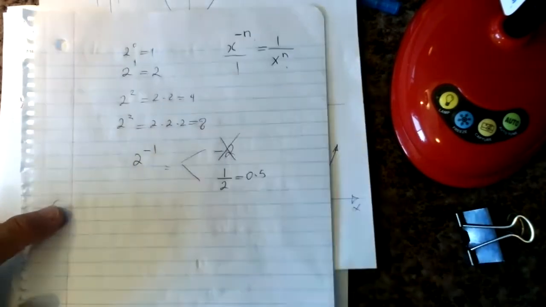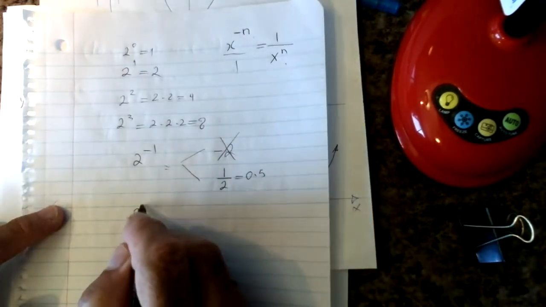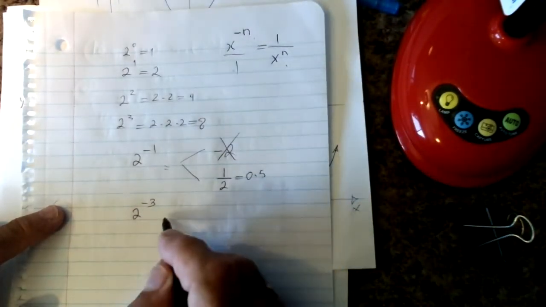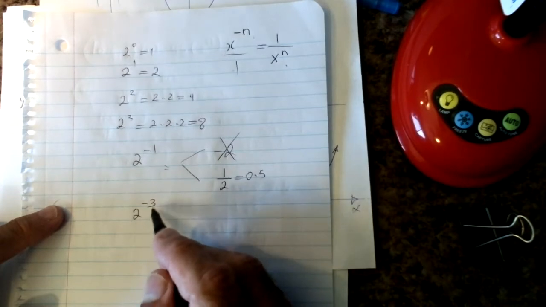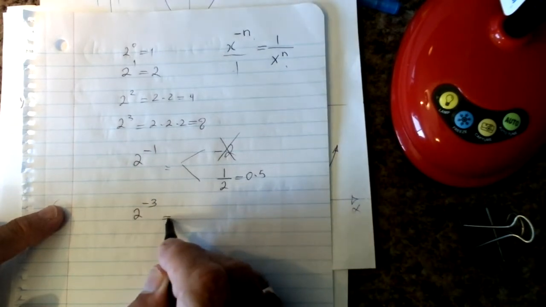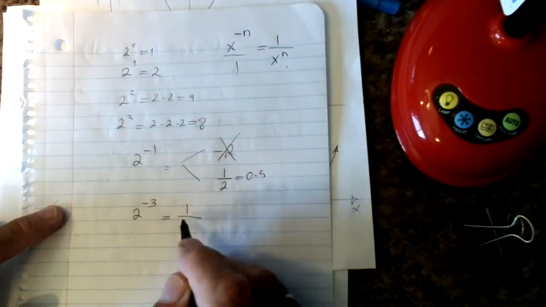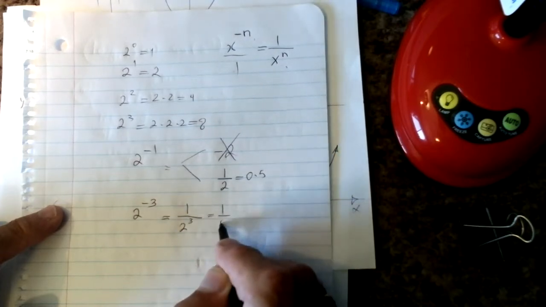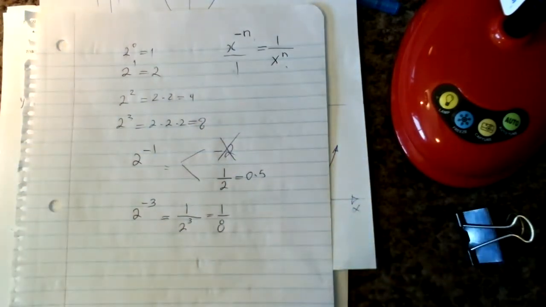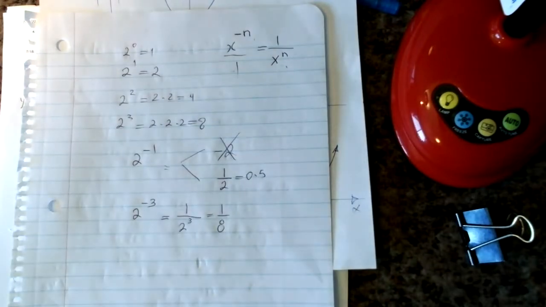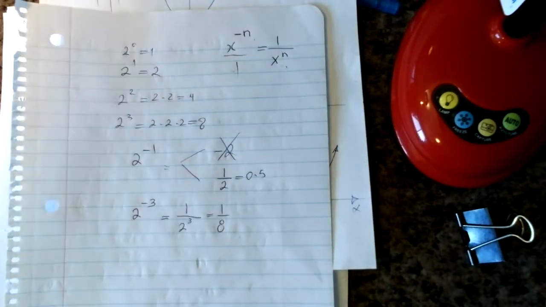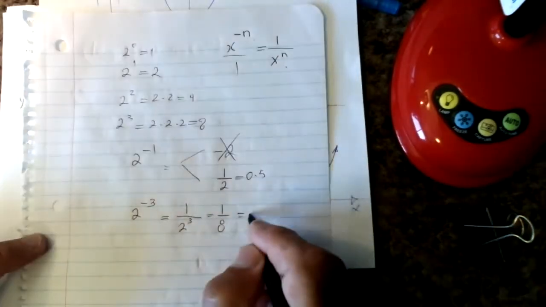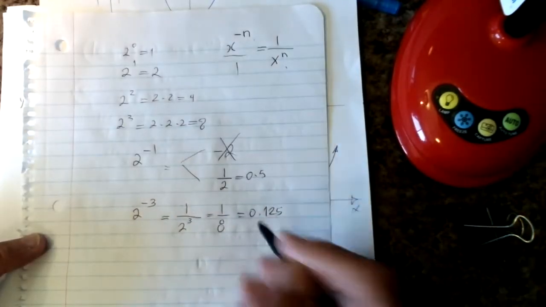Like, what is 2 to the power of -3? I cannot multiply the number by itself negative times, so I switch it to positive, which is 1 over 2 to the power of 3, or 1 over 8, which as a decimal is 0.125.